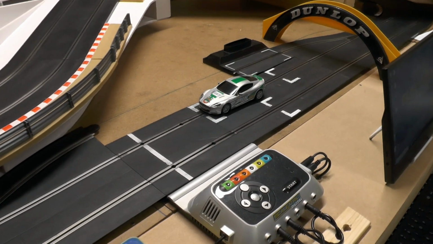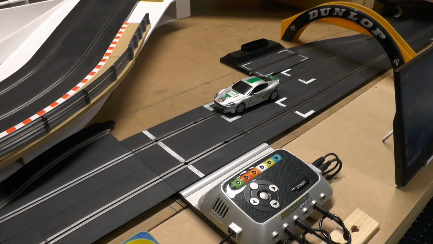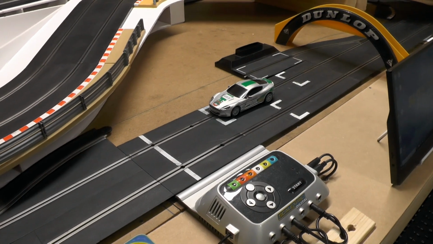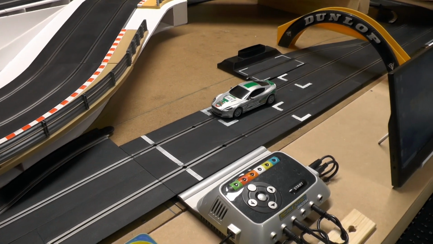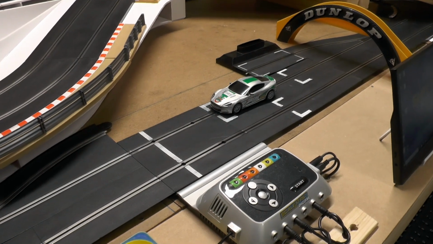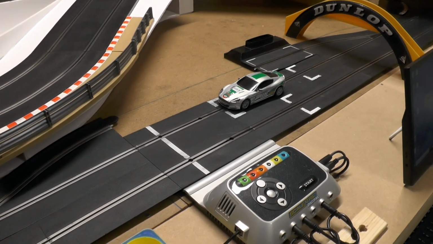So what we'll do first is we'll do a couple of slow laps so I can film it all the way round, and then maybe I'll find a static position and we'll just concentrate on certain areas of the track, and I'll see if I can pick the speed up. So here we go with the first lap then.